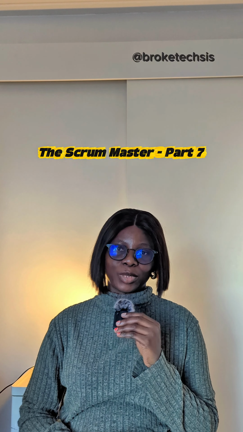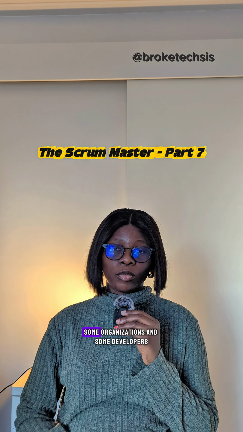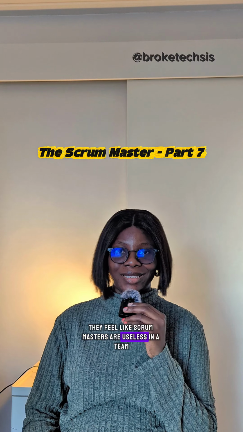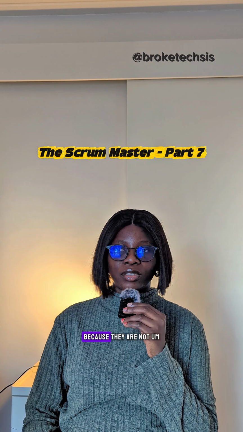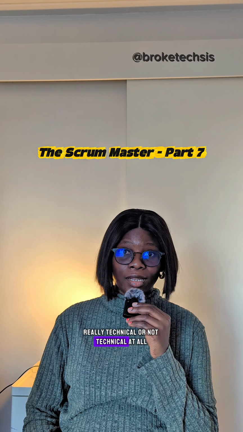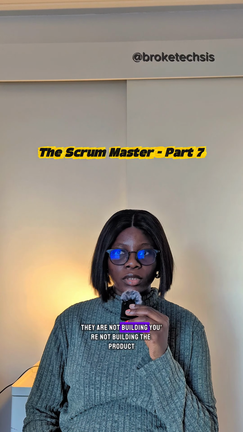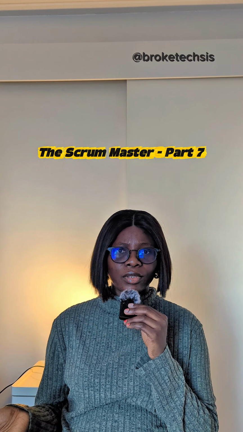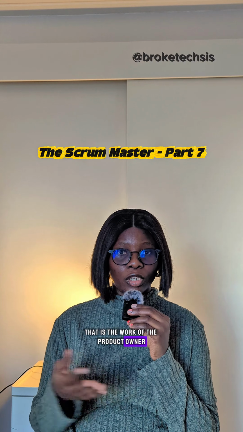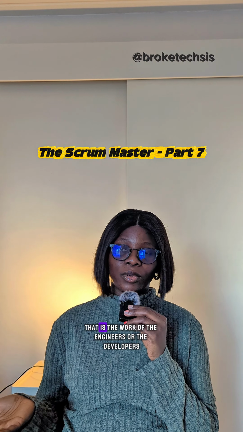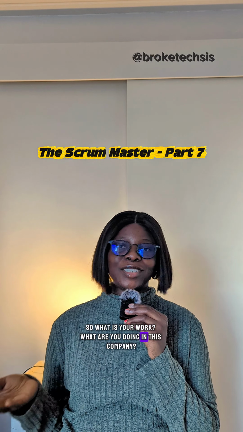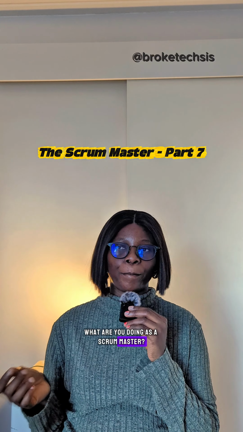So what exactly does the Scrum Master do? Some organizations and some developers feel like Scrum Masters are useless in a team because they are not really technical, or not technical at all. You're not building the product. You are not deciding what we should build. That is the work of the product owner. You are not building the product. That is the work of the engineers or the developers. So what is your work? What are you doing in this company? What are you doing as a Scrum Master?